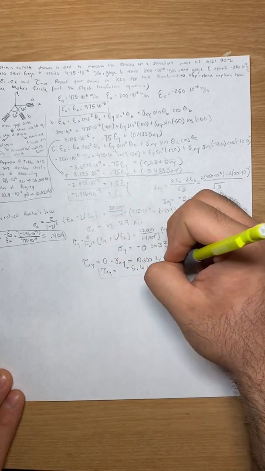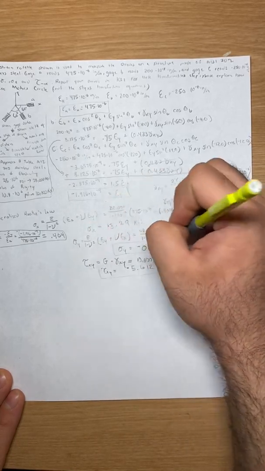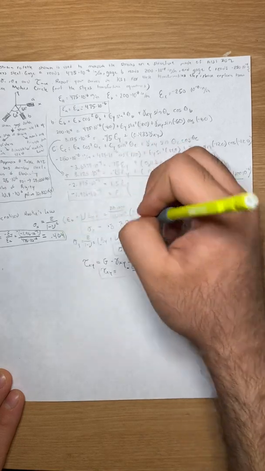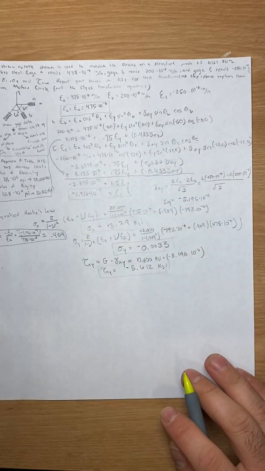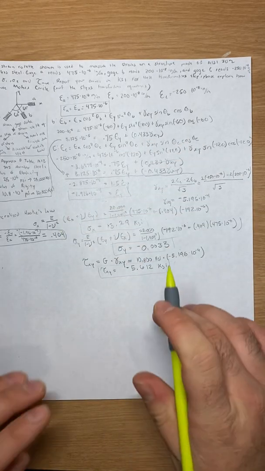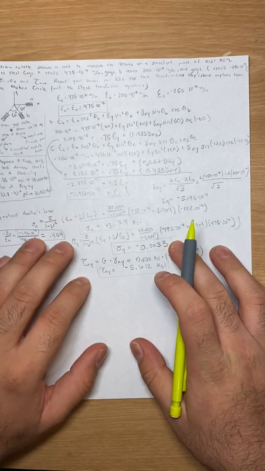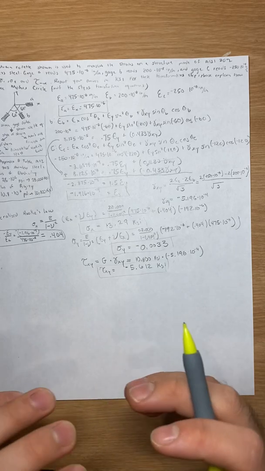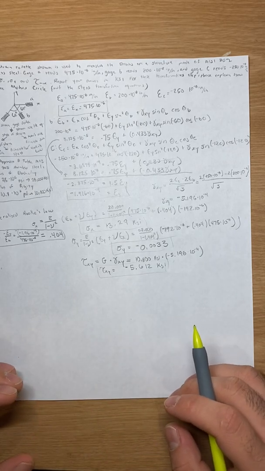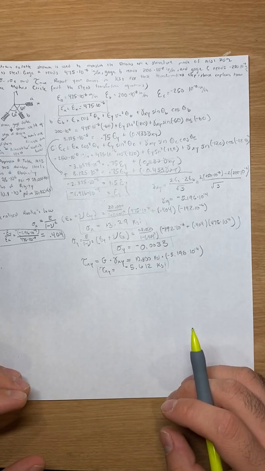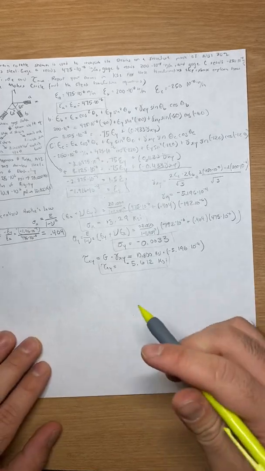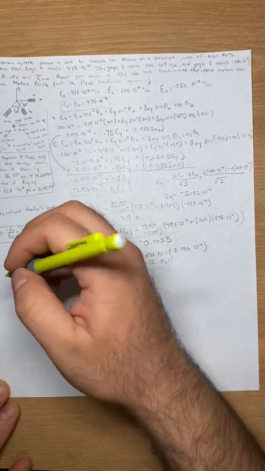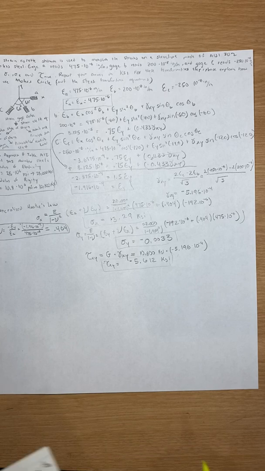So we will utilize these for our Mohr's circle. These two are our bounds, and then this is how much it can stress. Here, I'll just draw it out.